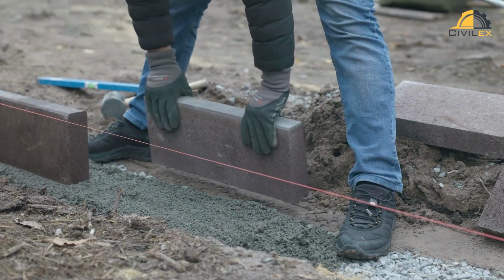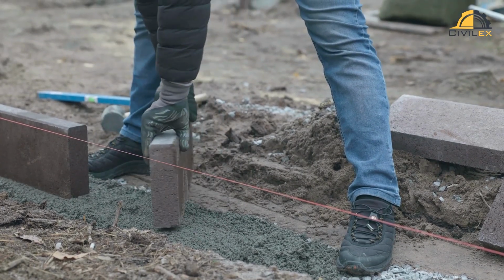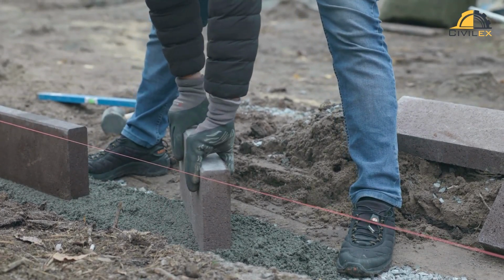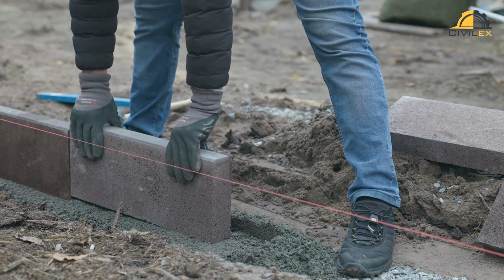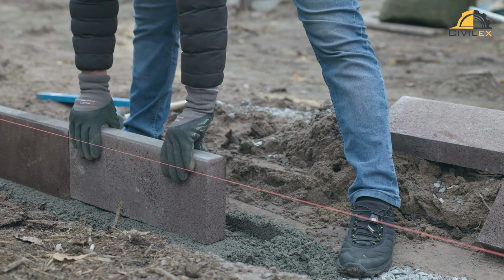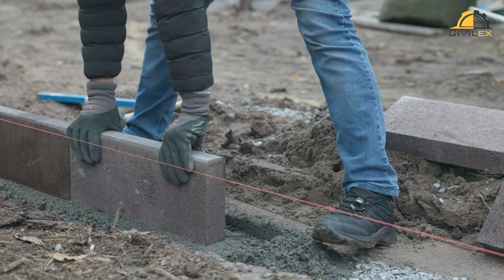In some cases, additional steps may be taken to finish the curb. For example, workers may use a trowel to smooth out any imperfections or add texture to the surface. They may also apply a sealant or coating to protect the curb from damage and make it easier to maintain.